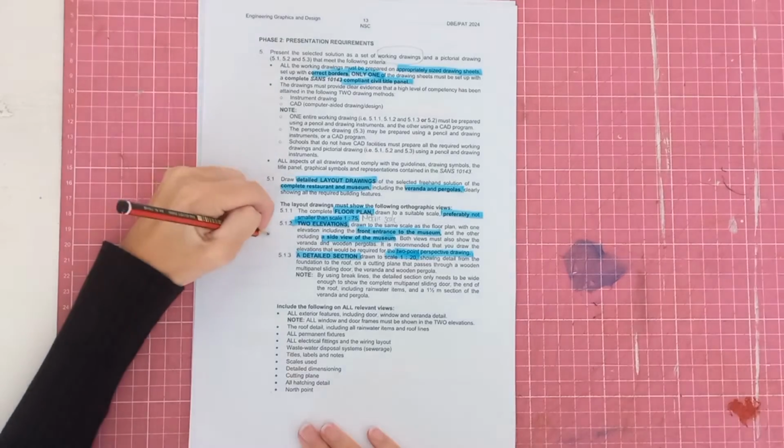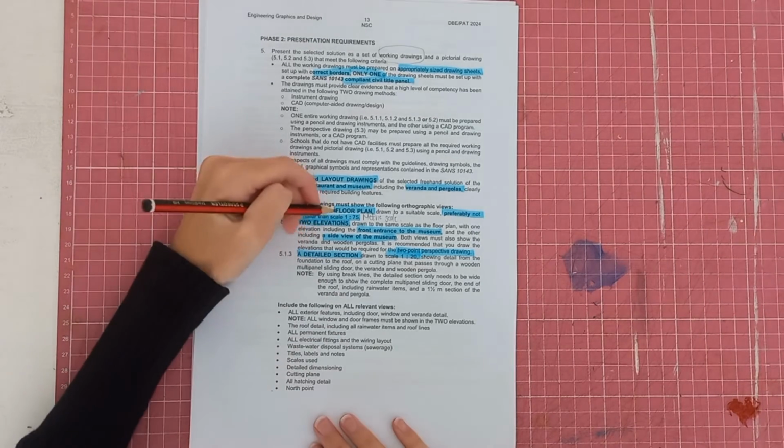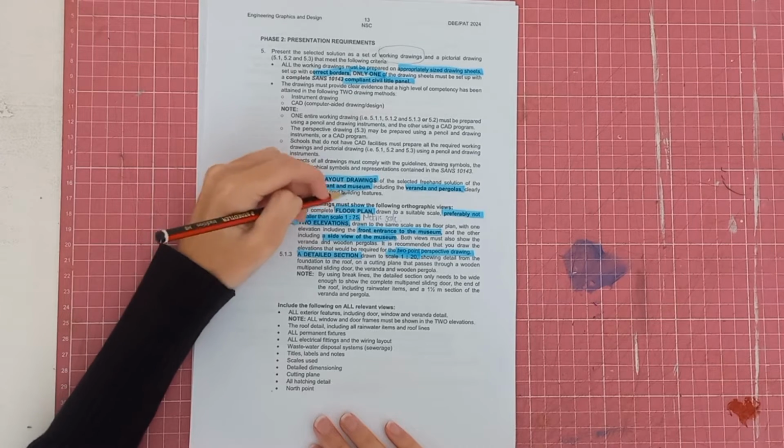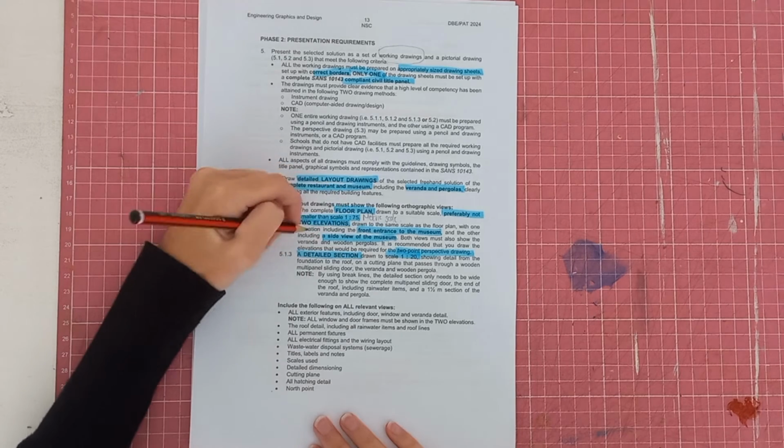So you're going to need 1 floor plan, 2 elevations, drawn to the same scale as the floor plan. You cannot draw this bigger or smaller than this. If you choose a scale of 1 to 75 for your floor plan, you need to choose the same scale for your elevations, okay? You need to draw 1 elevation including the front entrance to the museum, and the other needs to include a side view of the museum. Both views must also show the veranda and wooden pergolas.